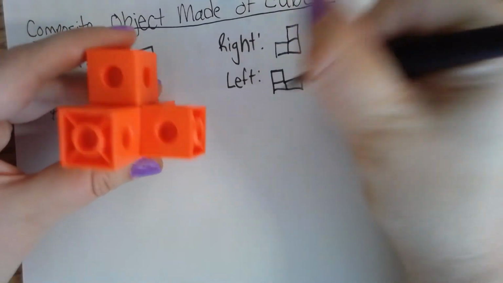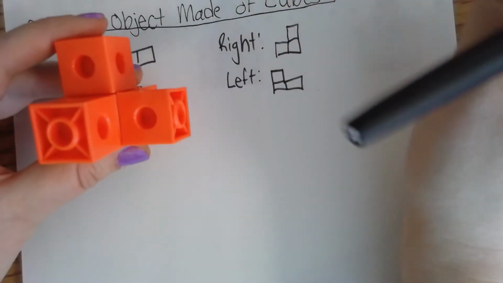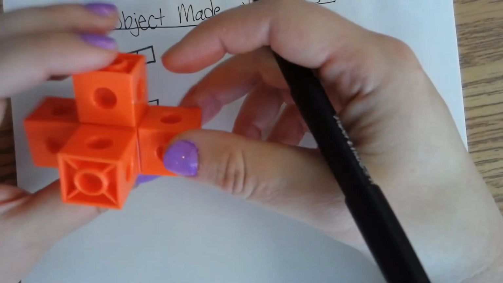I wouldn't be super concerned about making sure that they're exact. I'm not going to be looking for that when I'm looking at your work.